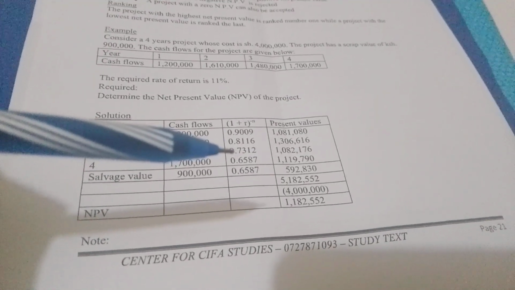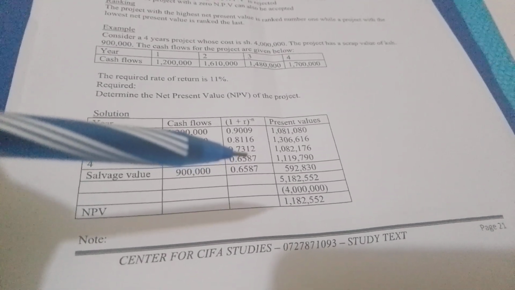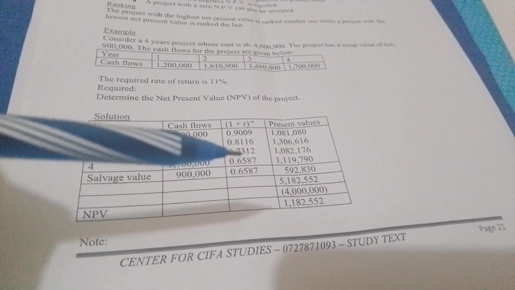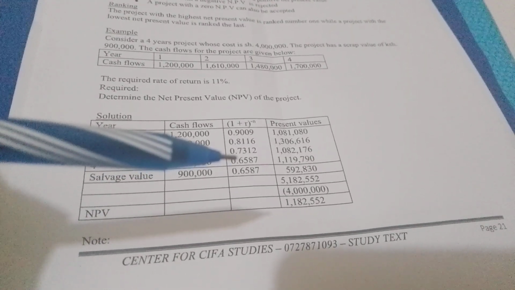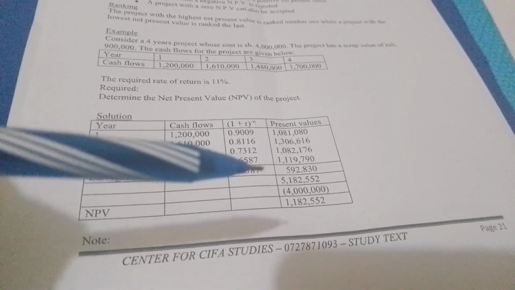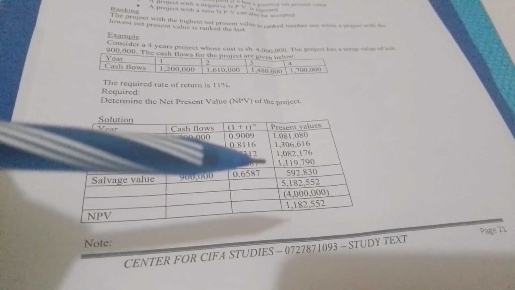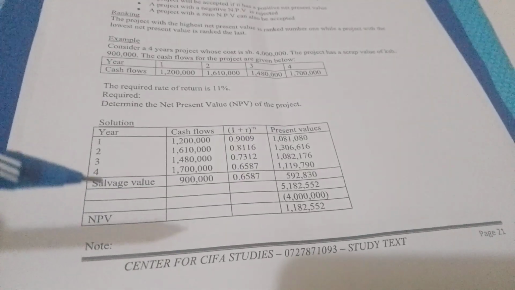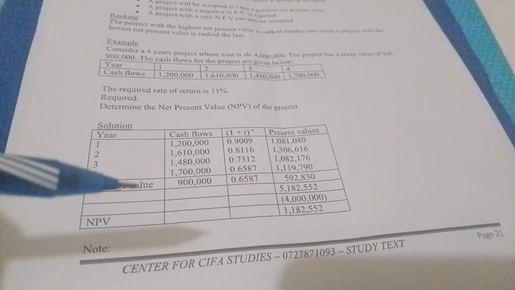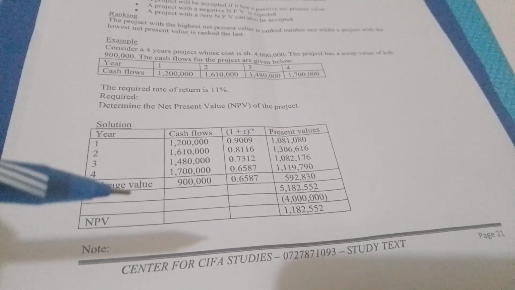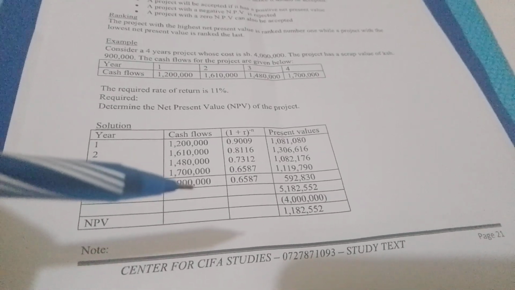1,480,000 times 0.7312, you get 1,082,176. Then you have 1,700,000 times 0.6587, you get 1,119,790. Then the salvage value, because by the end of the expected life, this asset is being disposed and you receive a scrap value or salvage value of 900,000.